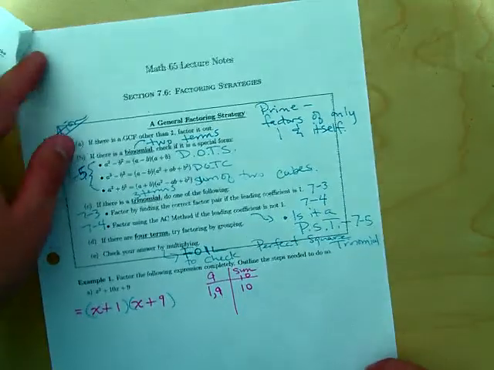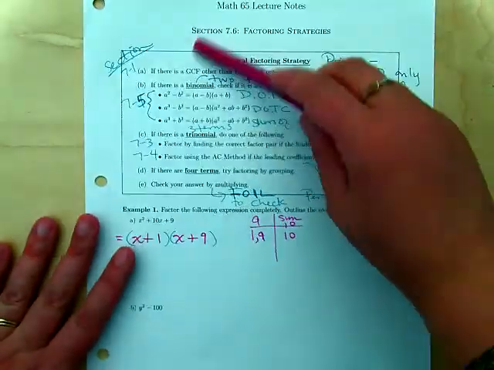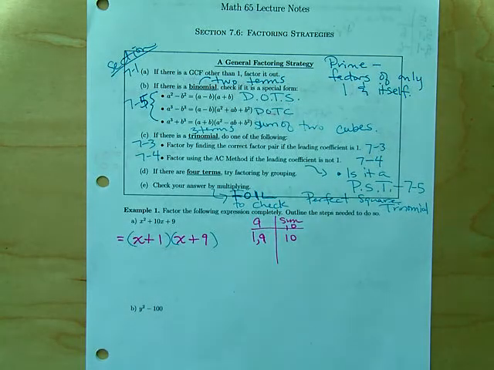Let's have you guys try the rest of them. Okay, you have your protocol there, and we'll have some volunteers come and share out.